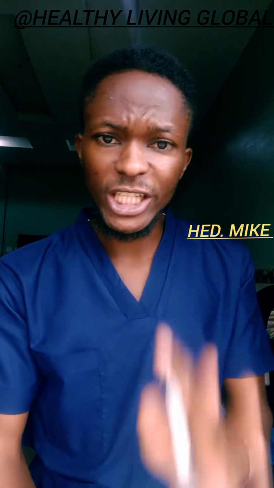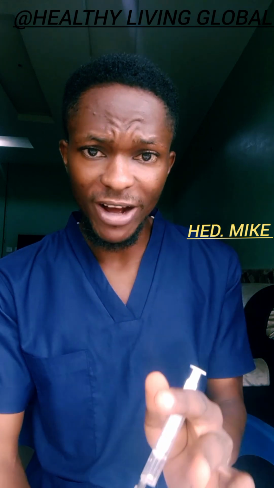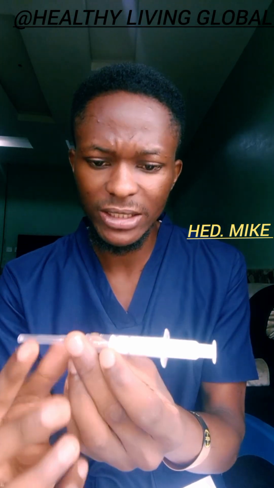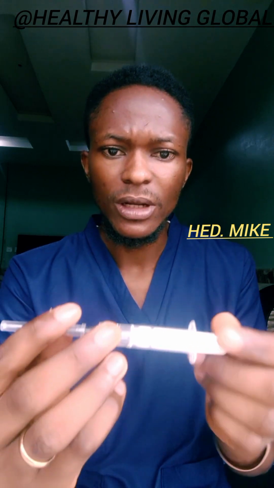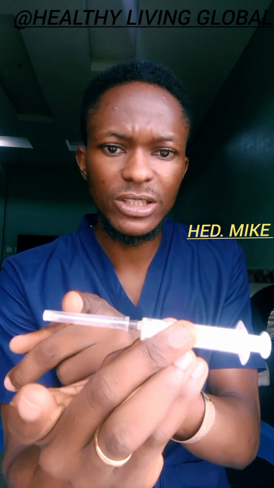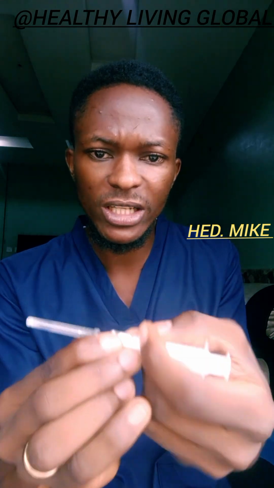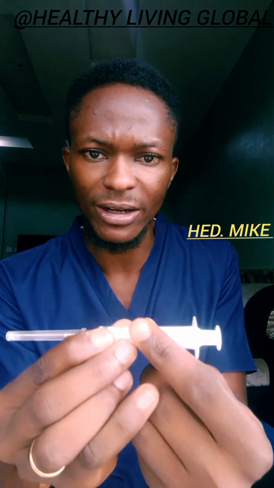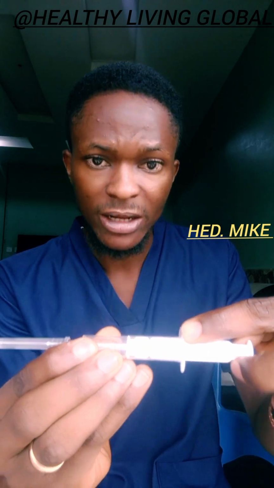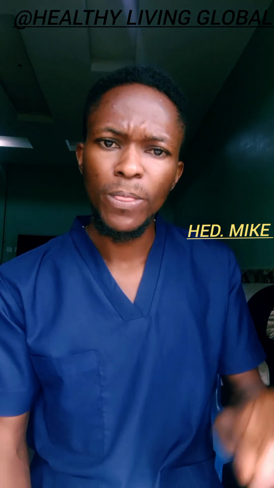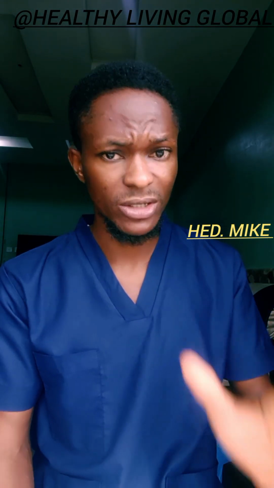Now, prepare your injection as recommended by the manufacturer. Note that a syringe has different parts. This is the needle, this is the needle inside, and this is the cap of the needle. This one holding the medication itself is called the barrel. This is the plunger. Now, if you prepare your injection, you can allow the patient to lie or stand.